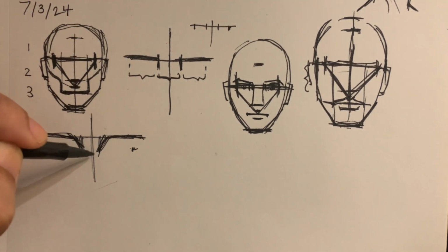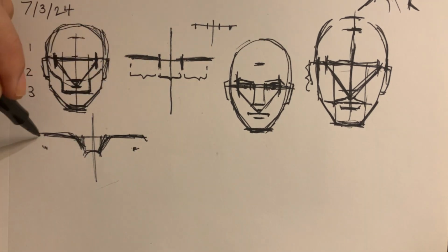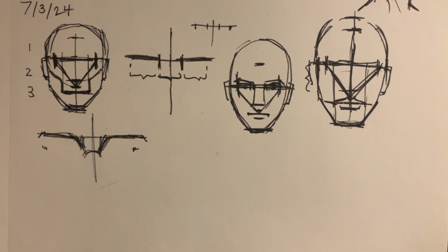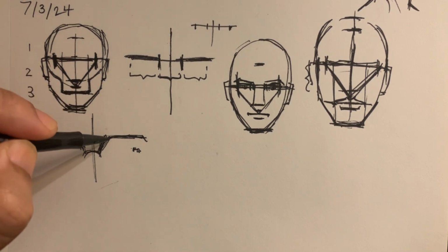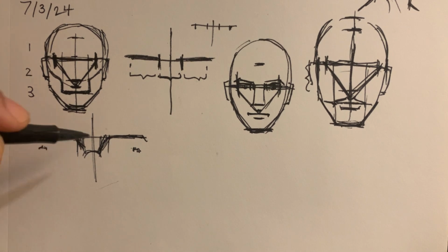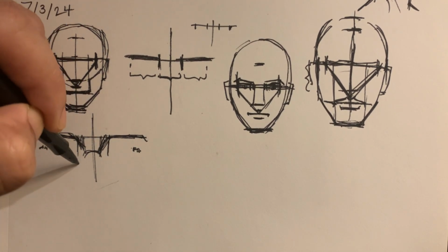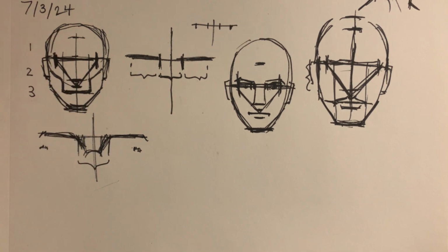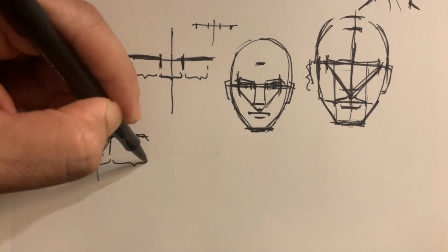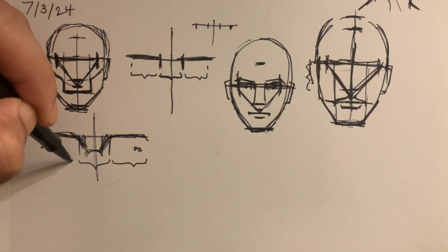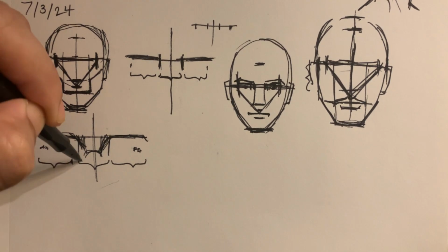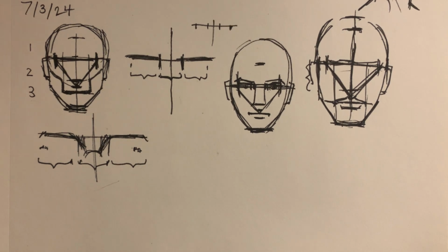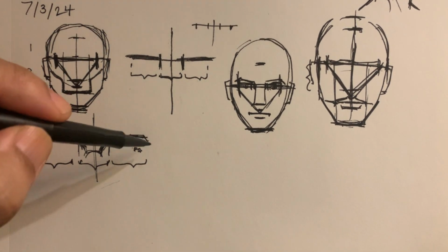This is part of the skull. And then the eyes are more malleable. Okay, so that's one way to do that. So basically, it's this space right here. So whatever that is is gonna place the eyes in there.